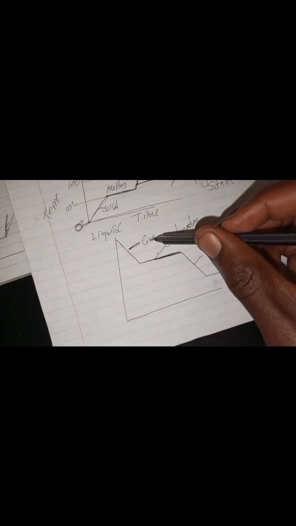Apart from this, we also have this flat surface area. Here we have liquid only. For a liquid to be turned into a solid, the process that must take place is freezing. Freezing is a process occurring at this point. So when the question comes, what is freezing? Freezing is a process by which a liquid is turned into a solid.